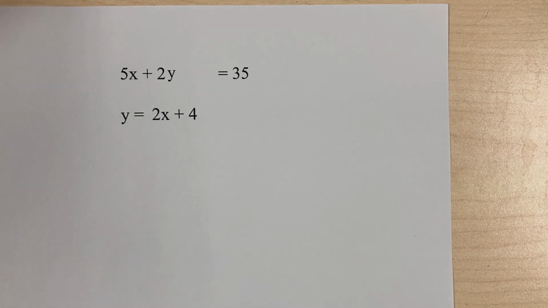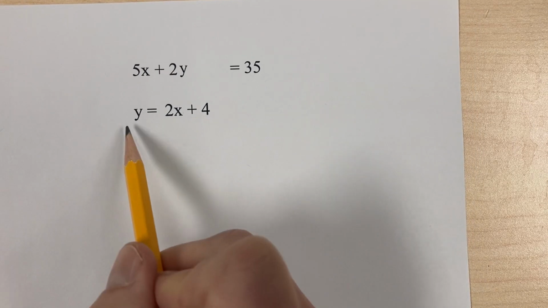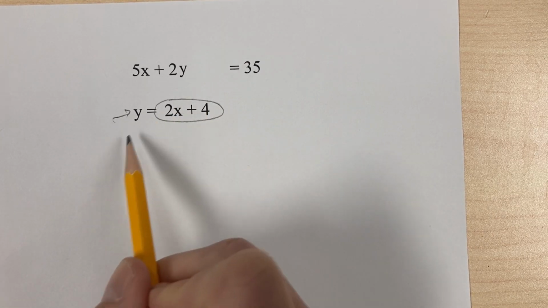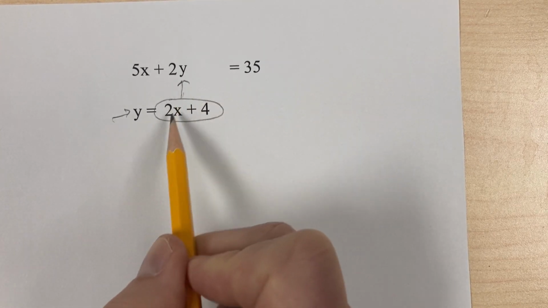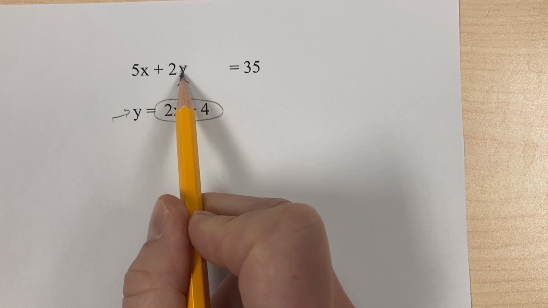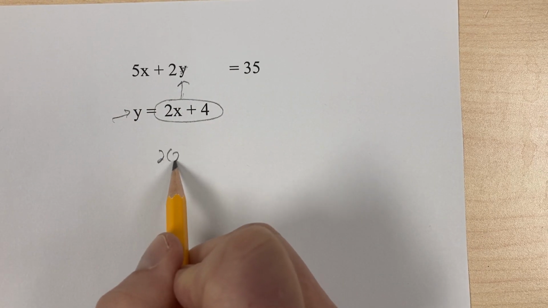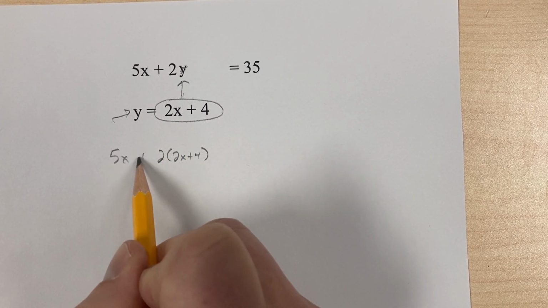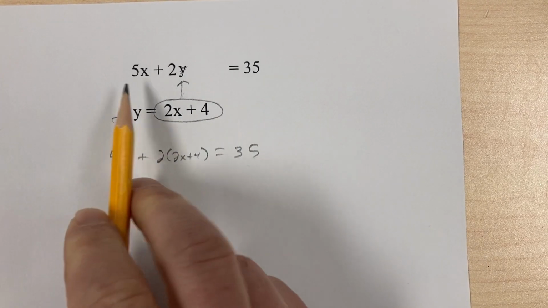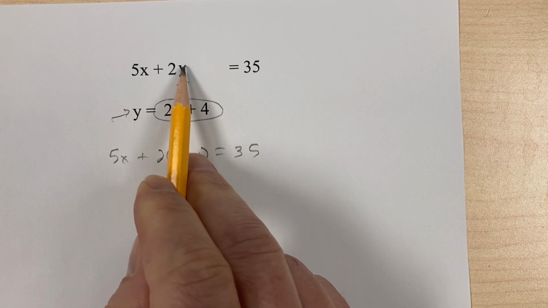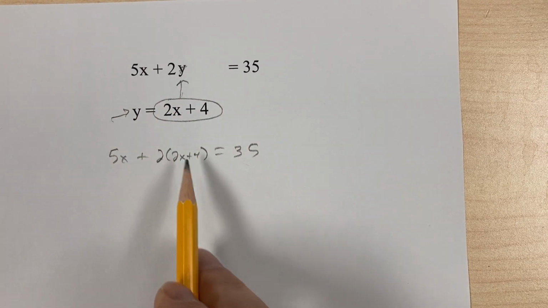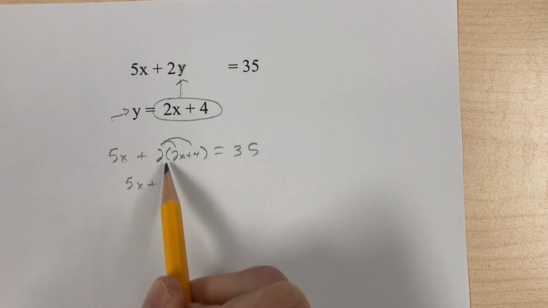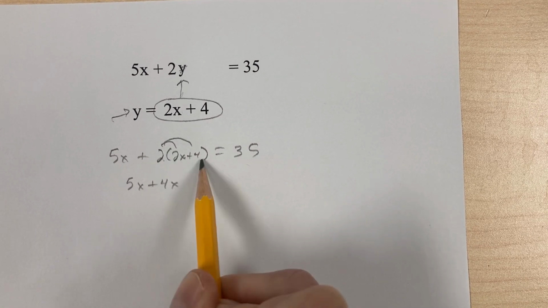Okay, so if you look at this one here, you can see that we have this y by itself. We've got 2x plus 4. We're going to plug that in for y right there. So instead of 2 times y, we'll let that y go away, and we'll have 2 times 2x plus 4 instead. Everything else about the equation is going to stay the same. So if you look at that top equation, the only thing that changed is we got rid of the y and we put 2x plus 4 in its spot. We're going to distribute. So we'll get 2 times 2 is 4x, 2 times 4 is 8.